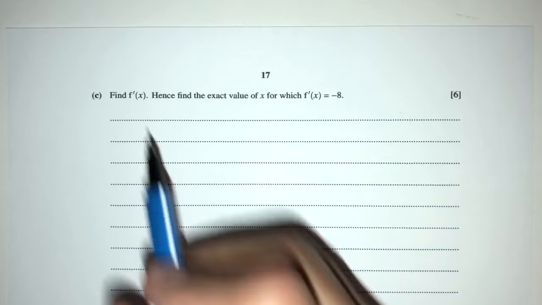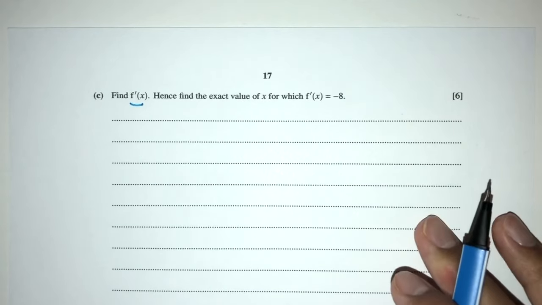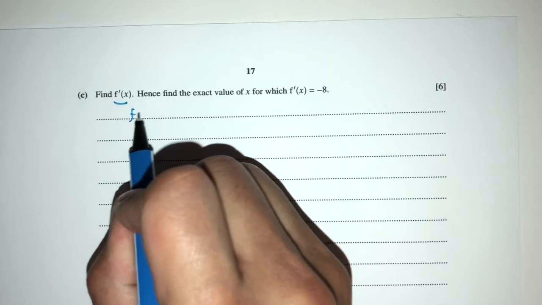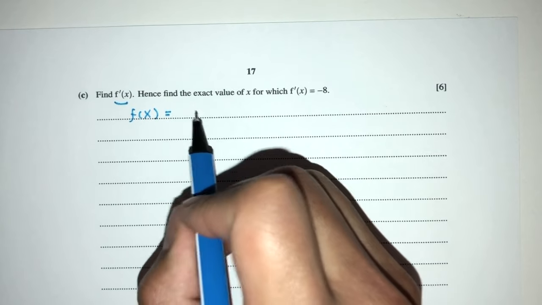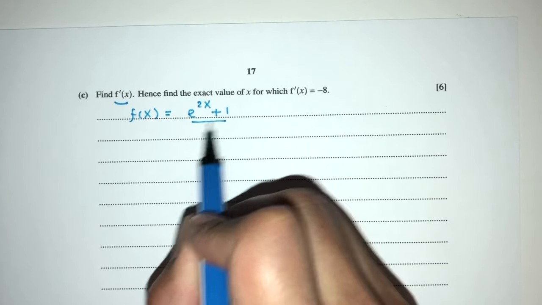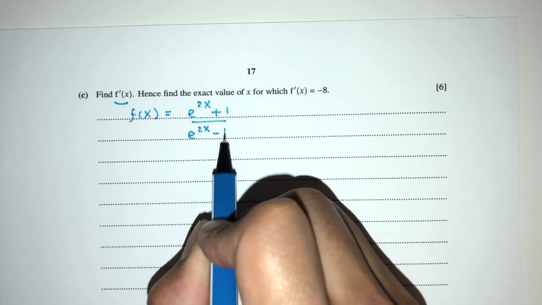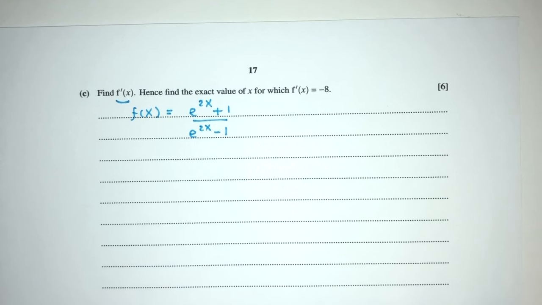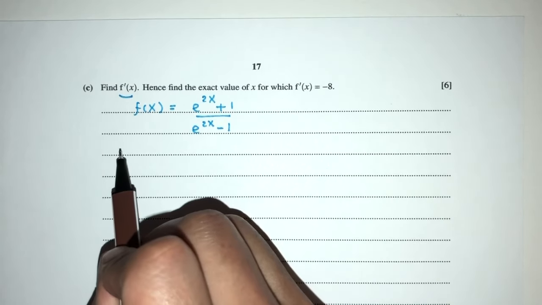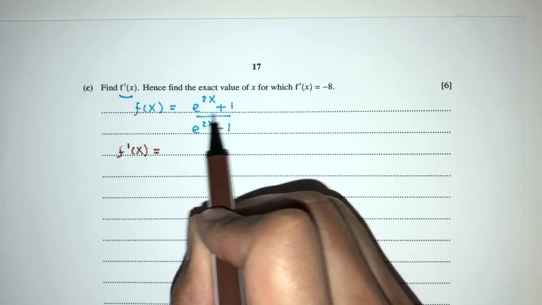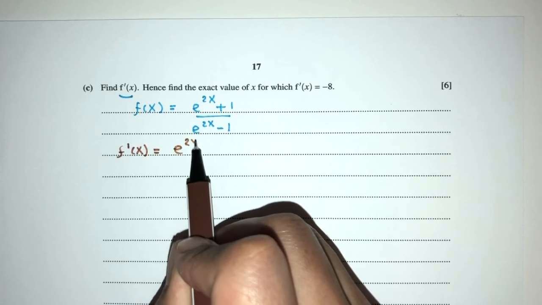Here we have to find f prime of x. Now f prime of x is simply the differentiation of f of x. f of x was given to you as exponential 2x plus 1 over exponential 2x minus 1. The first thing we realize is that it is a fraction, so we have to use the quotient rule. That will be f prime of x. First we write down the denominator, this one.